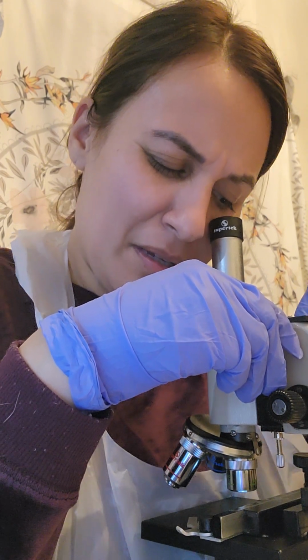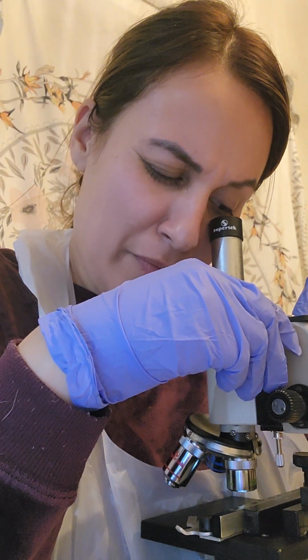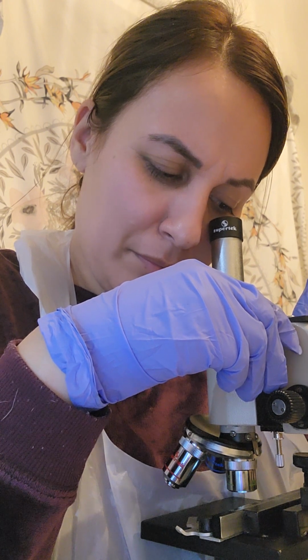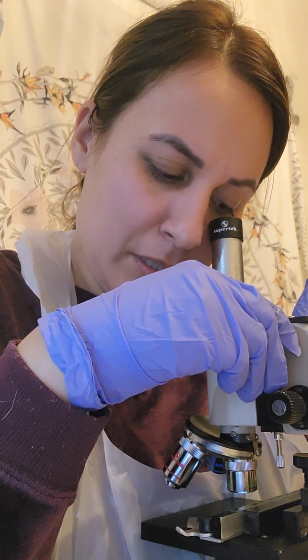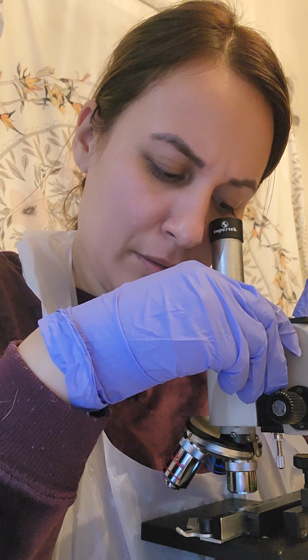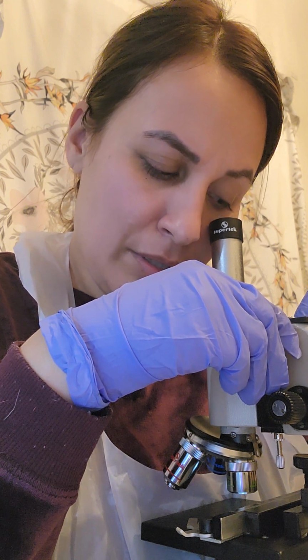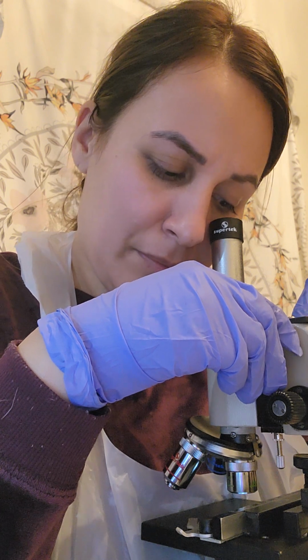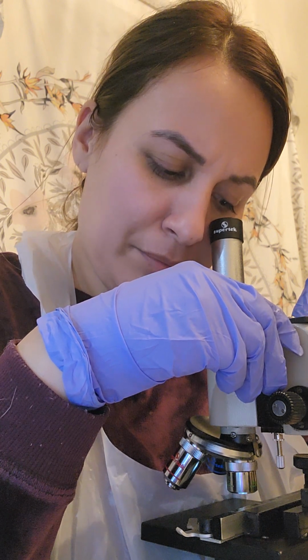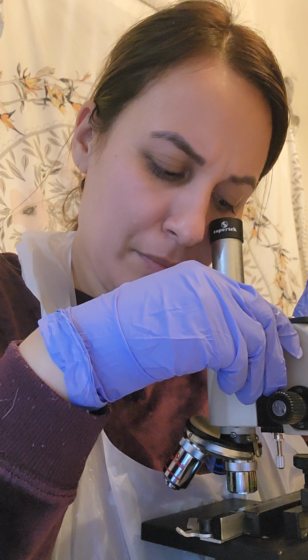So for this one, it just kind of looks like clear colored little clustered formations that are spaced out. Let me try the medium.